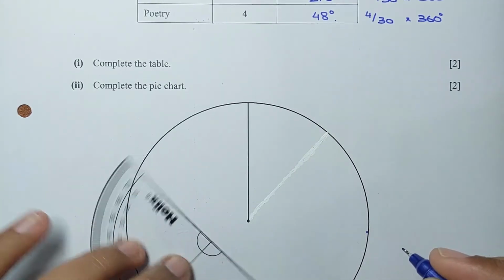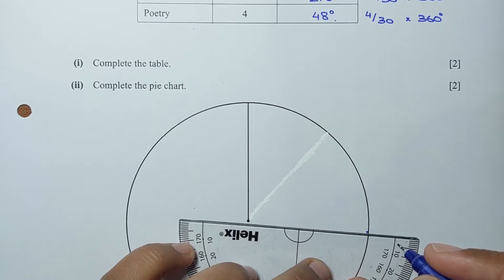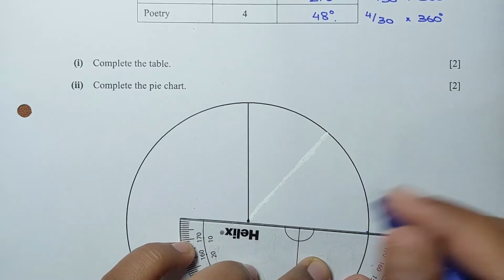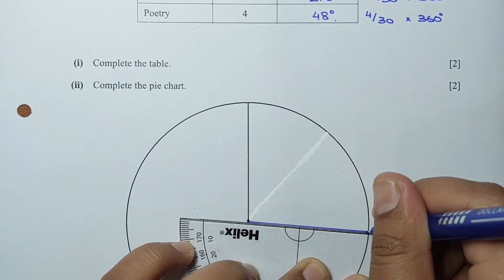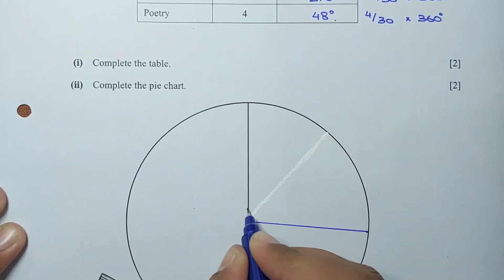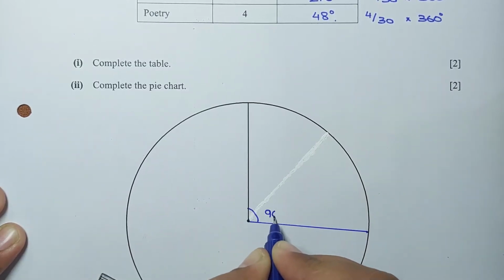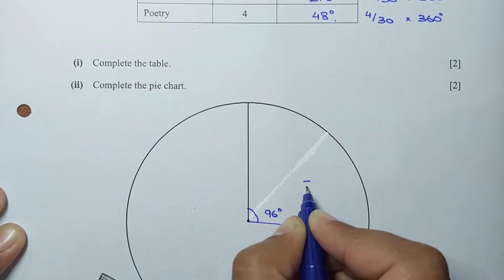So this angle is 96 degrees. 96 degrees is for joke.